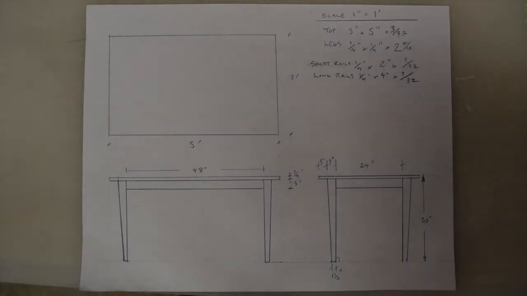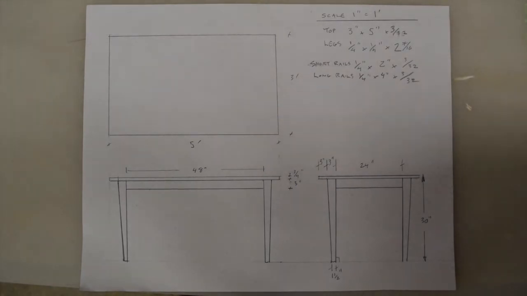You would choose the scale based on the complexity of the details in your design and the materials available to you. I've taken the dimensions at full scale and converted them to the size of the parts I'll be making for my sketch model at a 1 to 12 scale.